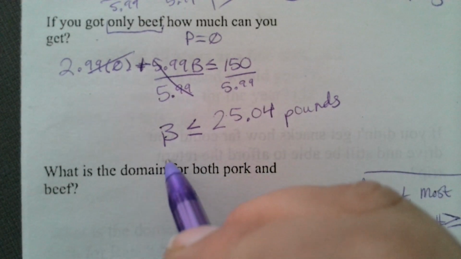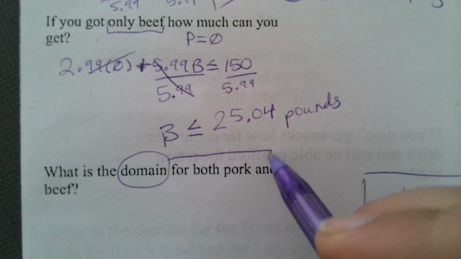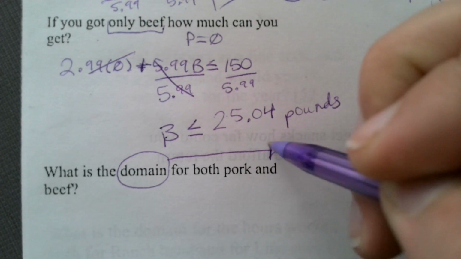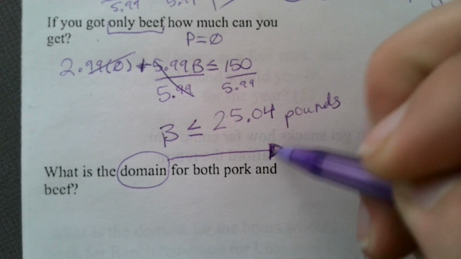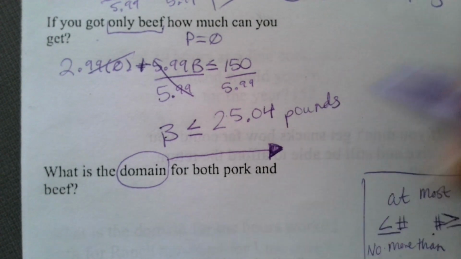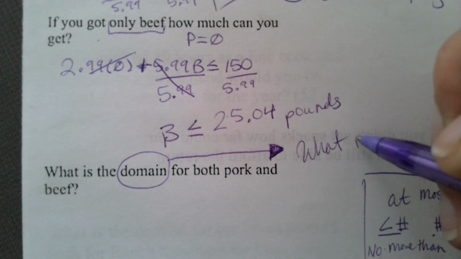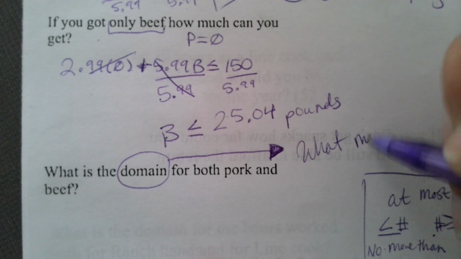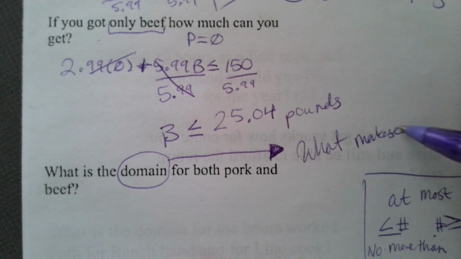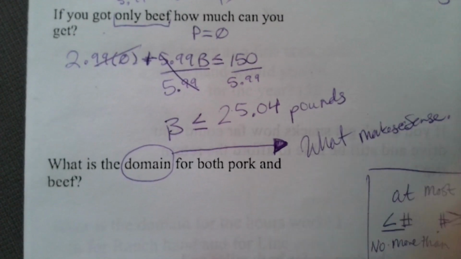What does domain mean, you guys? Do you remember this from Algebra 1 and Algebra 2 and geometry? Basically, it's what it can be. What's allowed? What makes sense? So it's basically anything it's allowed to be.